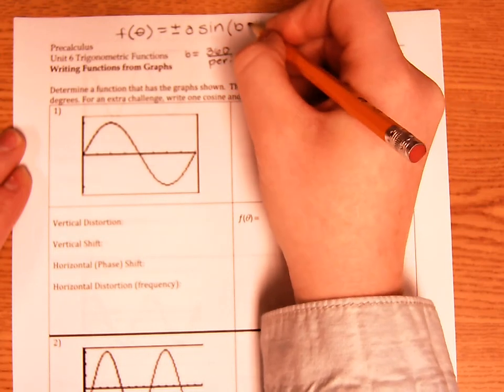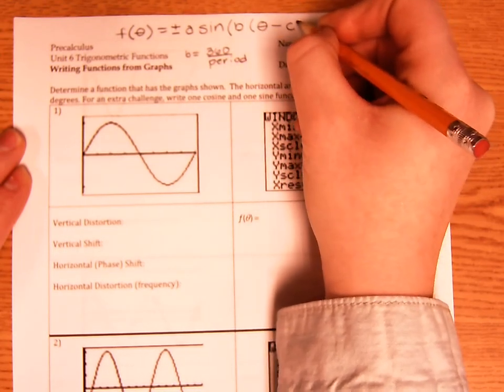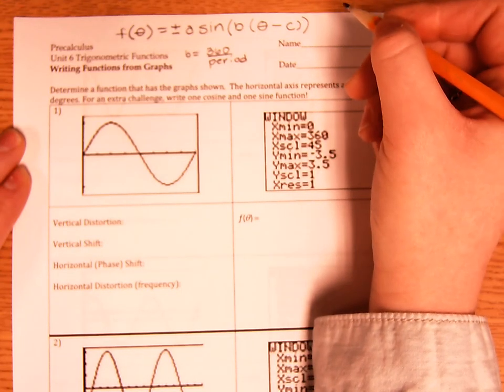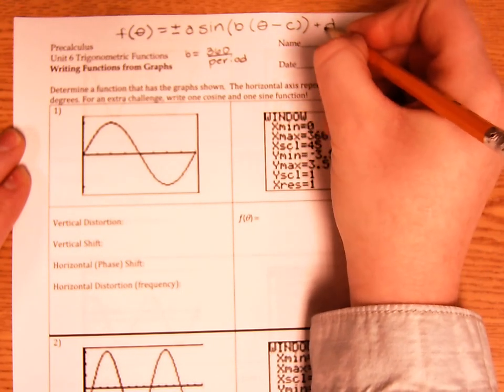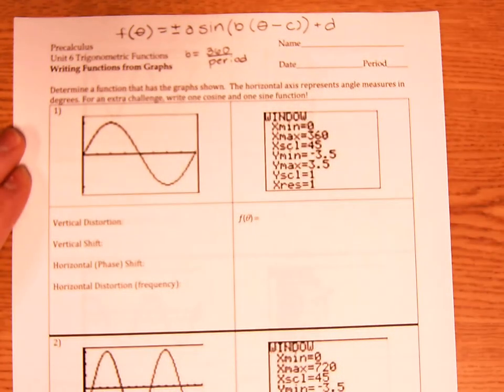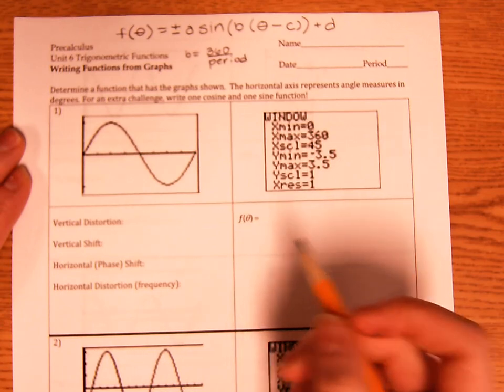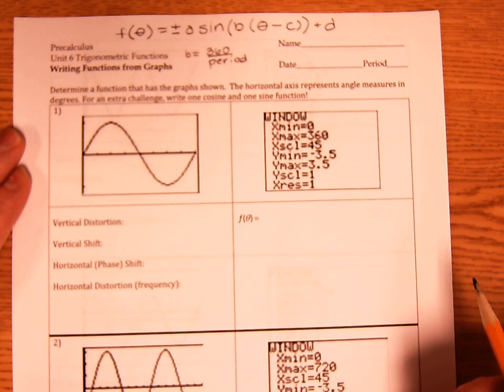And then that is multiplied by our independent variable theta minus our c value, which is just our horizontal shift left or right, also known as our phase shift, plus our d value, which is our vertical shift up or down. So if we look at the first example, notice all these examples are calculator screenshots. It's important to be able to understand how to look at these types of functions in your calculator because that's what you guys are going to be using as a resource.